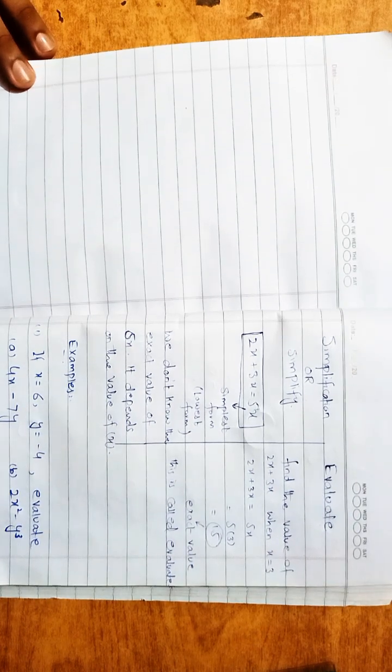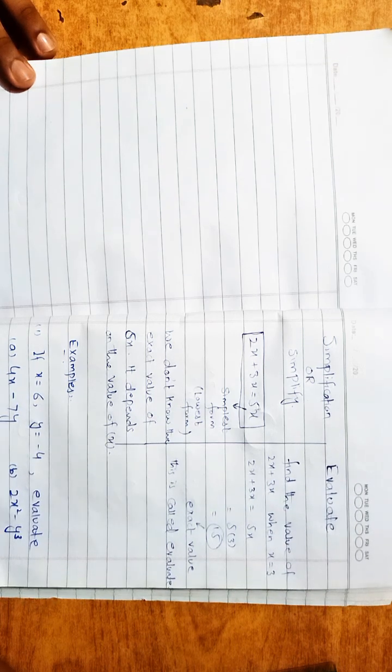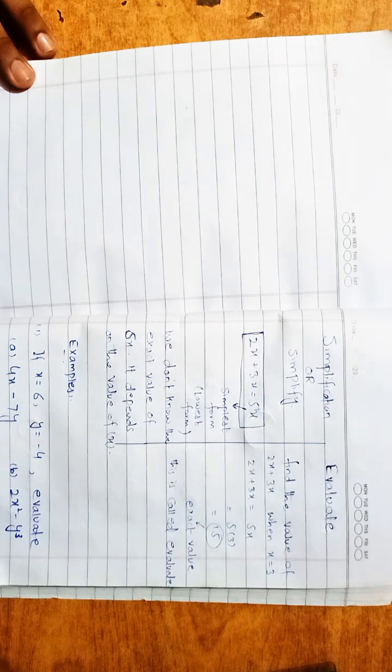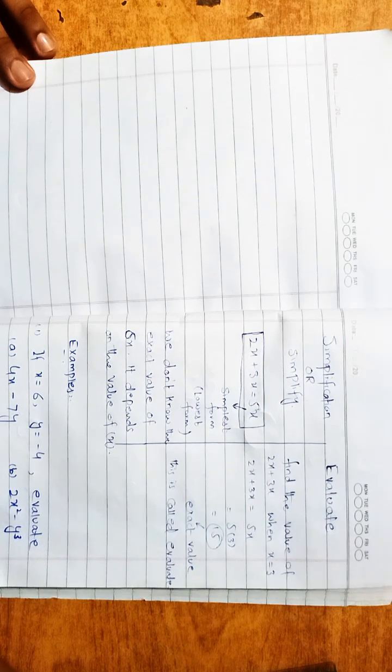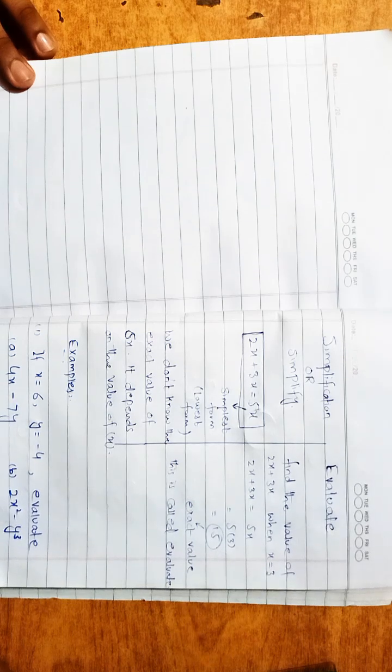In the last video, we learned how to add and subtract like terms. A few of the terms used in our mathematics textbook are ones I thought you must be aware of, so you know what the terminology means. In this video we are discussing two terms. The first one is simplification or simplify, and the second one is evaluate.